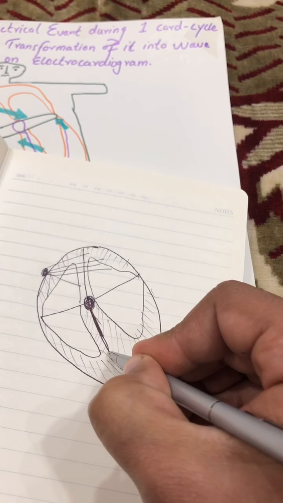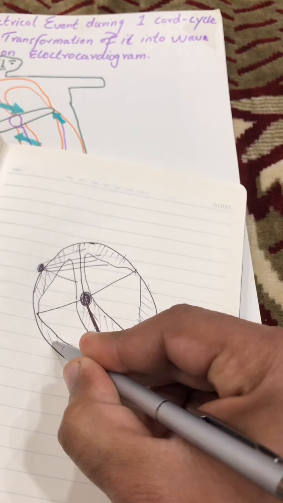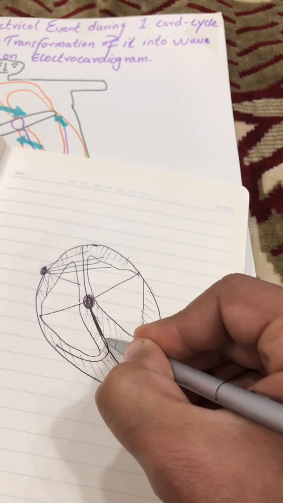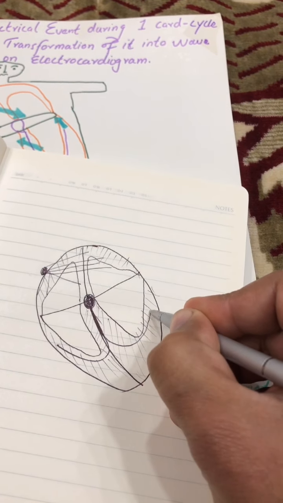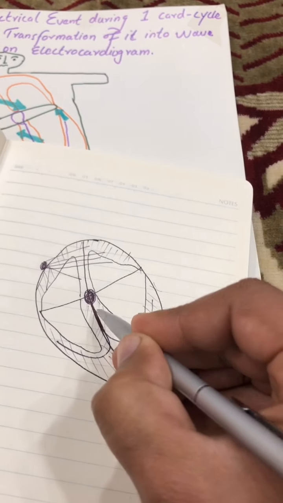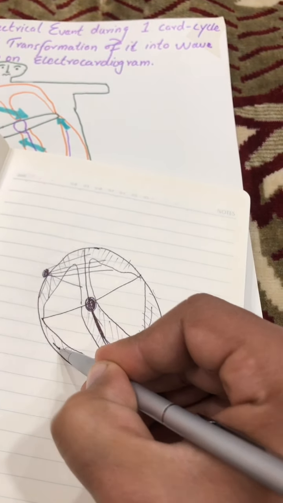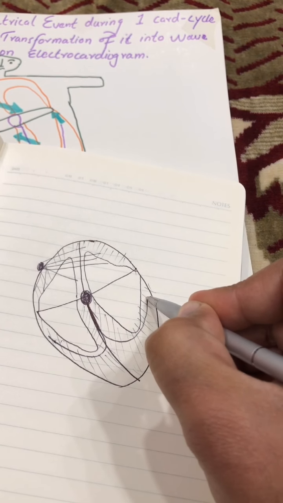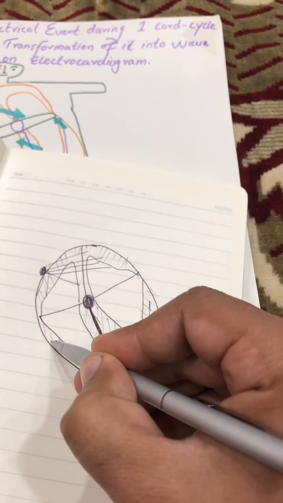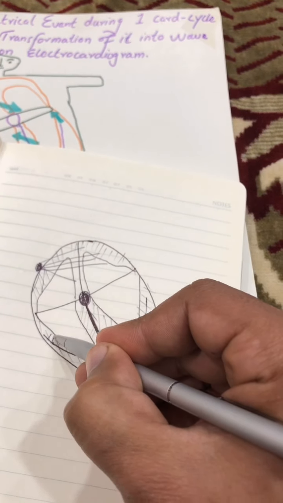This bundle of His is going to divide into two branches. This is the right bundle branch, and this is the left bundle branch. Okay, the action potential, or you can say the depolarization wave, is going to spread like this, and the right and left bundle branches are then divided further into Purkinje fibers.